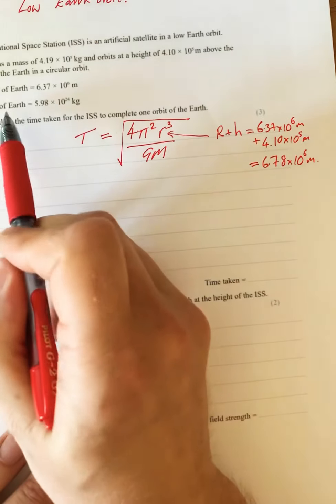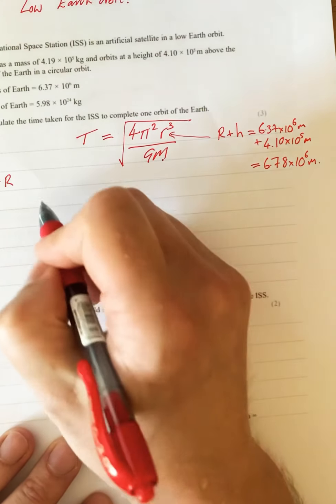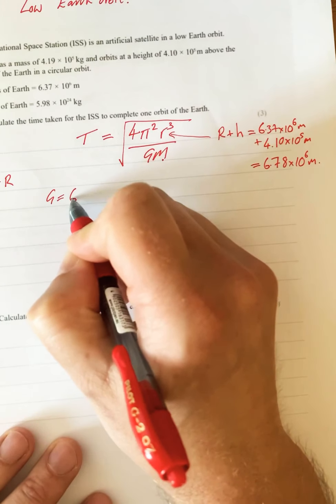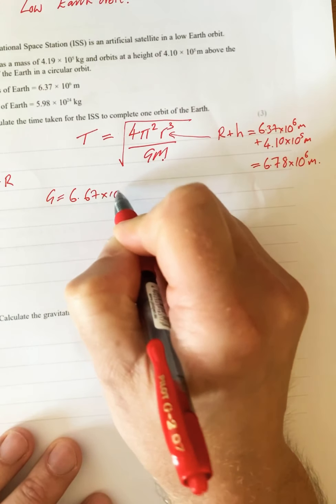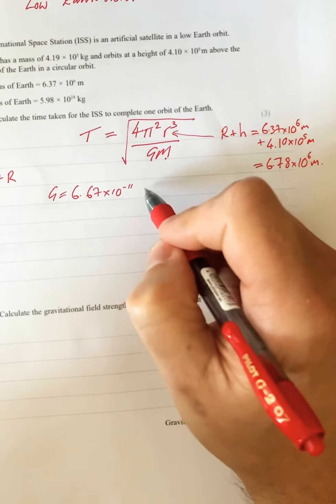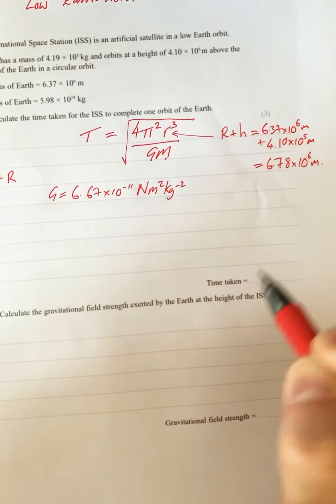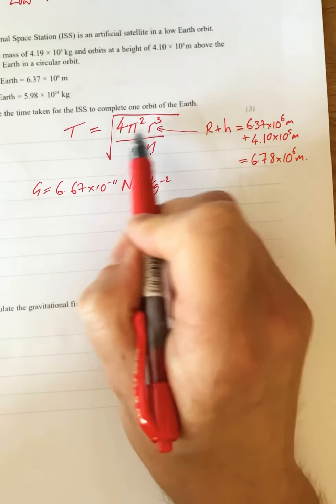Then the other numbers, we've got the mass of the Earth, that's big M, and then the gravitational constant G, that is 6.67 times 10 to the minus 11, and that's in newtons meter squared per kilogram squared. Right, let's plug all these numbers into this.